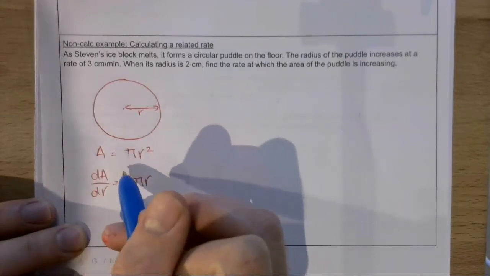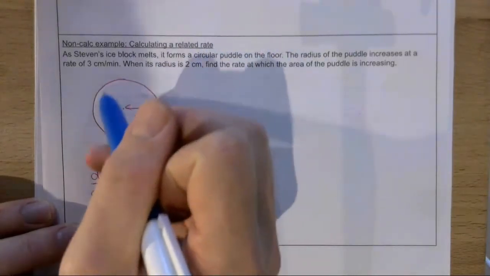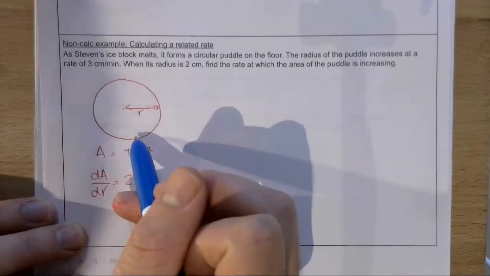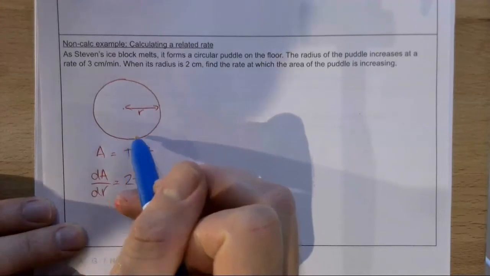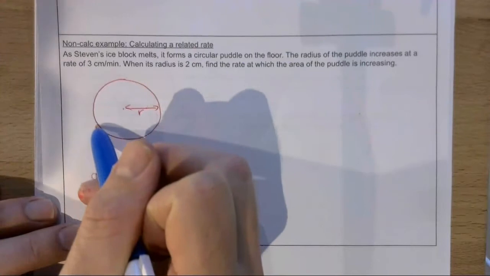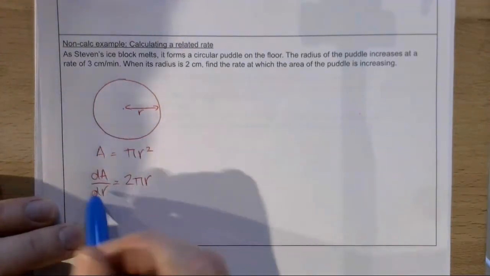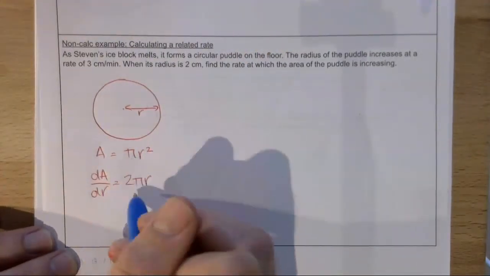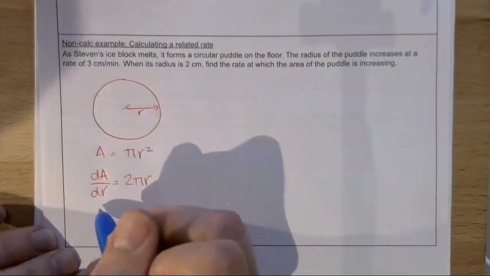And a way of interpreting that is as we expand the radius, we are adding an extra circumference, an extra circumference, an extra circumference onto the circle, and those extra layers of paint, if you like, the extra circumference around the outside is going to gradually increase the area. So quite a neat little fact there. The rate of change of the area is the circumference with respect to the radius.